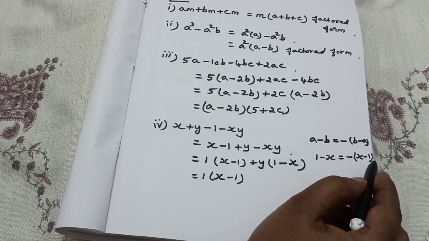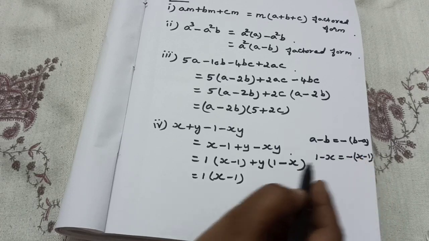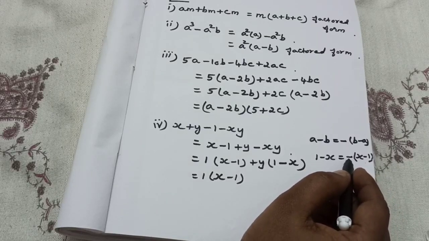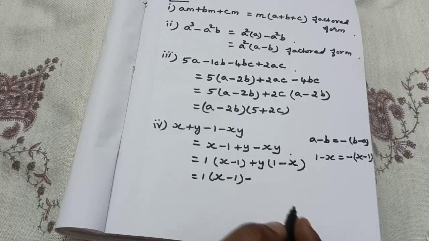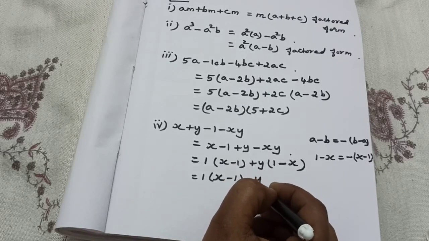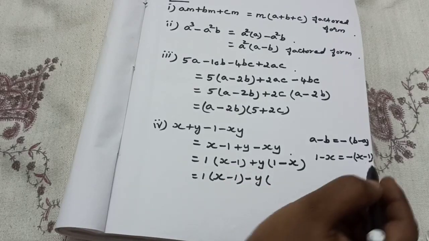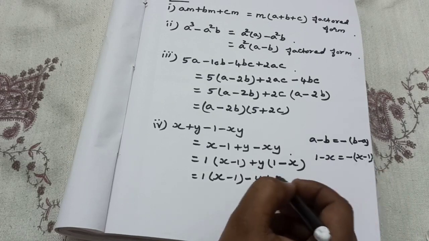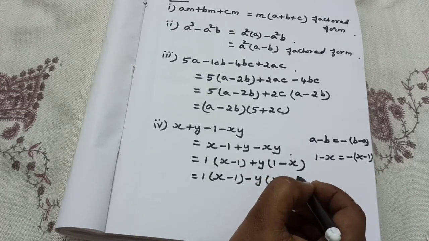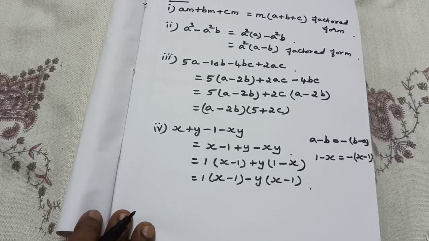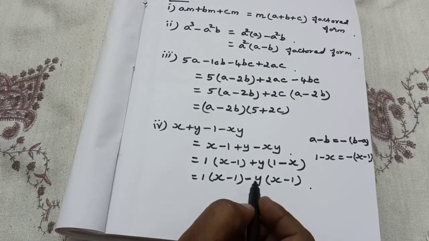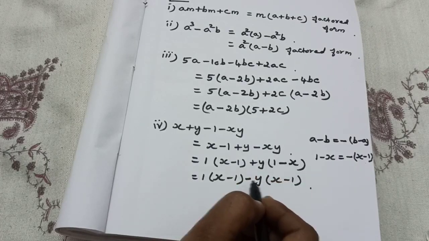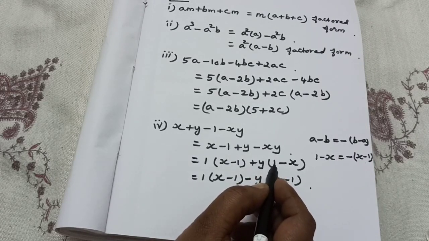Okay. Then here also we have to use this form. Okay. Here minus, that minus we have to write here. Minus this y into, okay, y into, instead of 1 minus x, what? X minus 1 we have to write. Any doubt? And then anyway minus into x is what? Minus x. Minus into minus is plus 1.